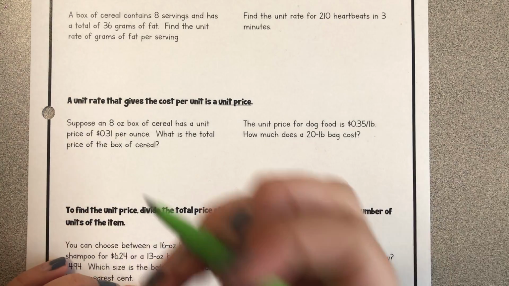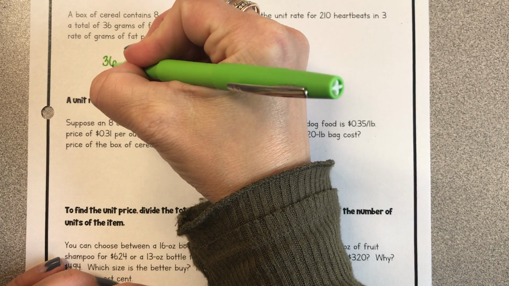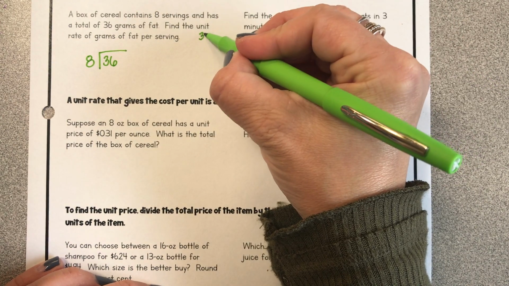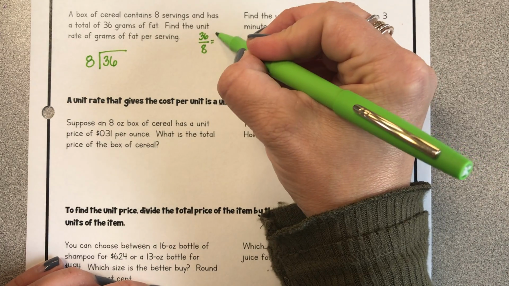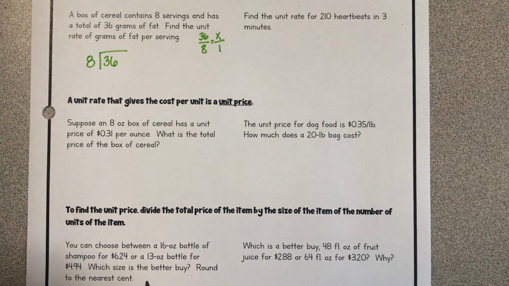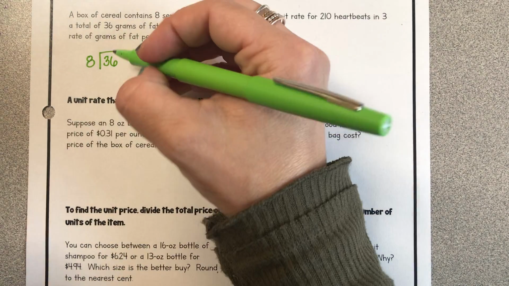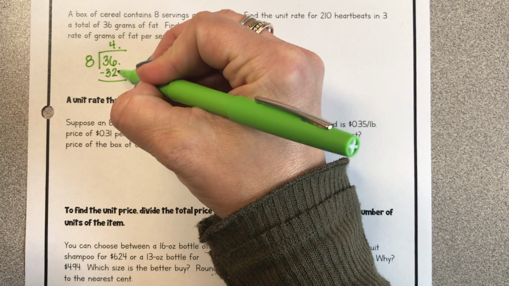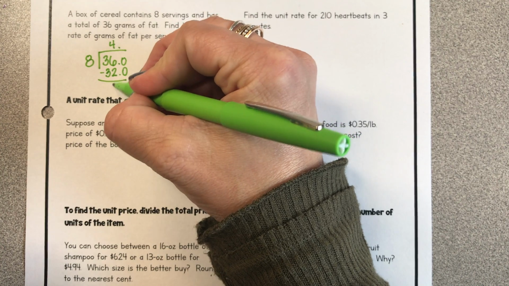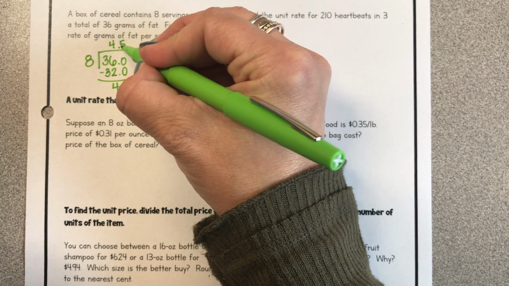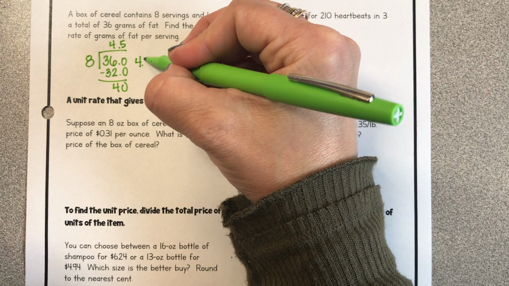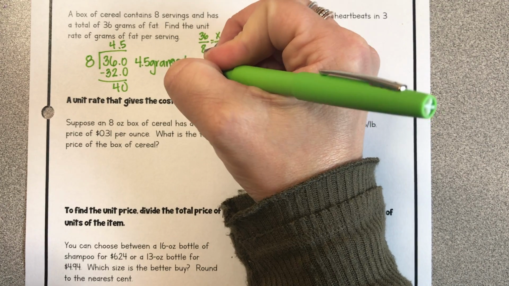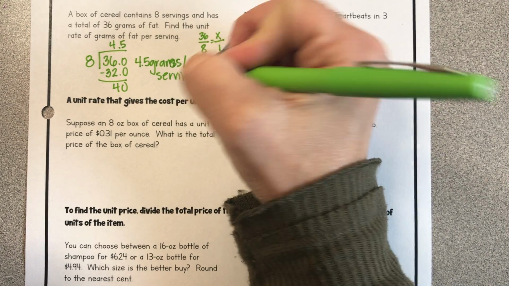Okay, so if there's 36 for every 8, we're going to turn that around or flip it and do 36 divided by 8, right? I want to know, well, how many is that for 1? So we're going to do 36 divided by 8. 8 goes into 36 4 times. I know that that's 32. I subtract. Bring down that 4, bring down a 0. 8 goes into 40 5 times. 5 times 8 is 40. So my answer would be 4.5 grams per serving.